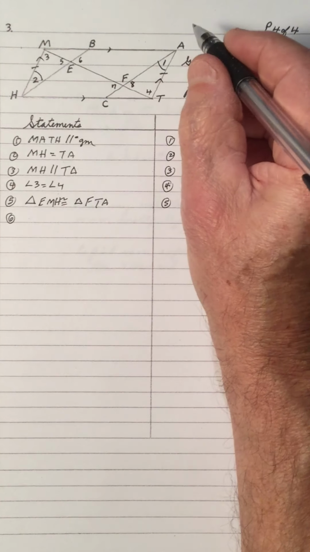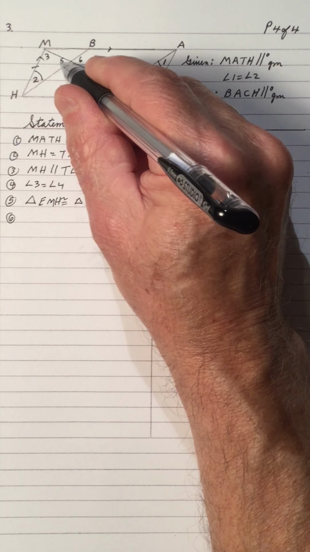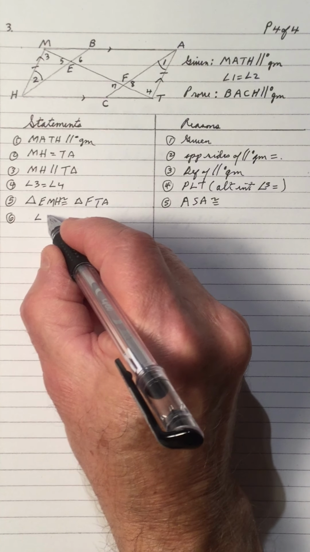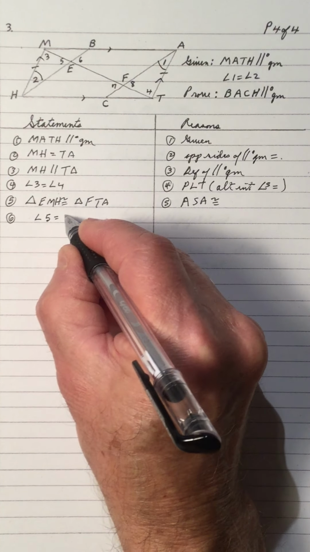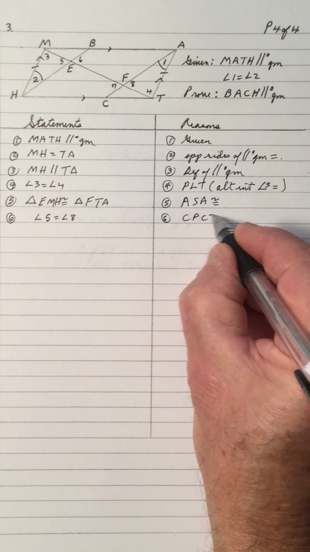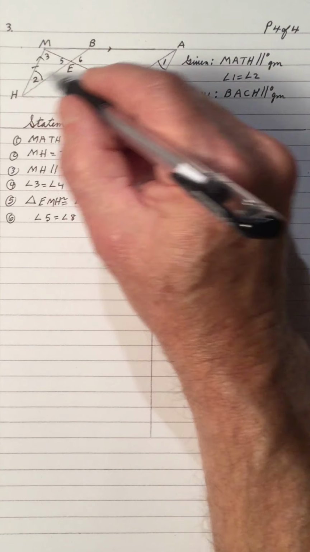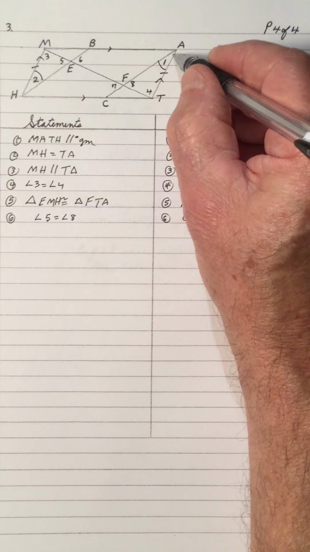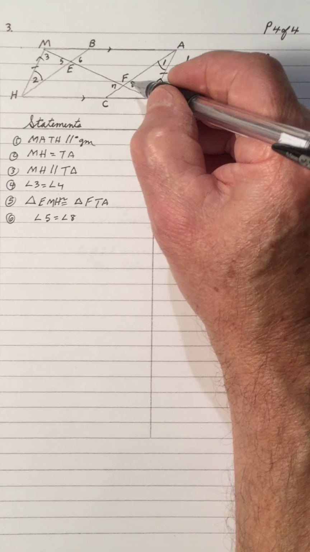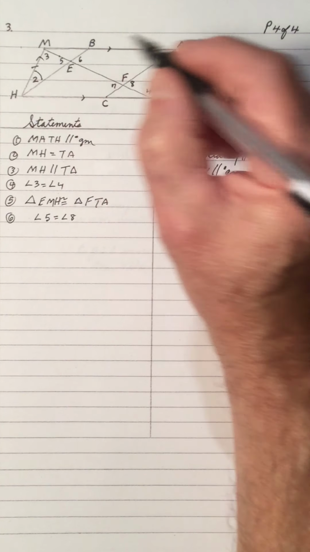And as a result of those triangles, I'm going to name this one 5, 6, 7, and 8. The reason is because these triangles are congruent, I have angle 5 is equal to angle 8, by CPCTC. These two triangles, EMH, are congruent to FTA. So angle 5 is equal to angle 8.